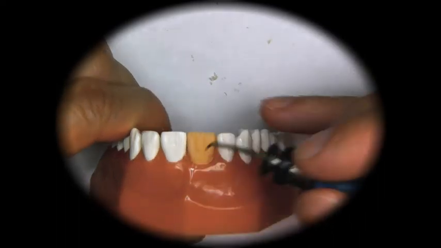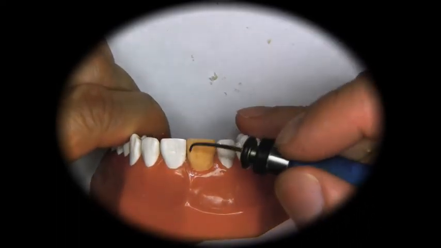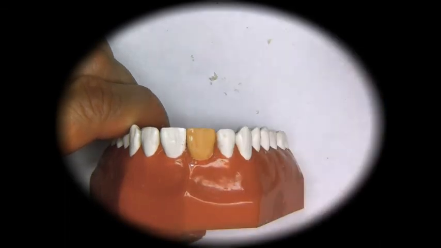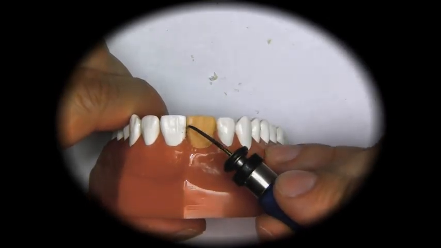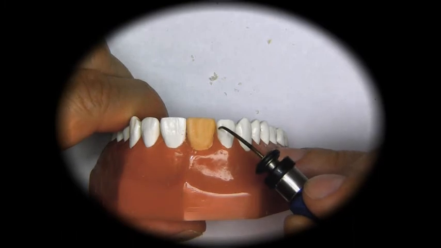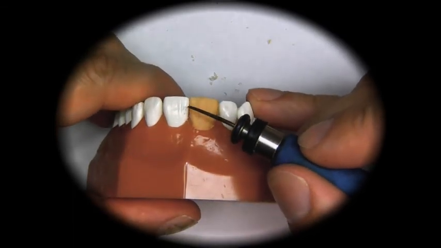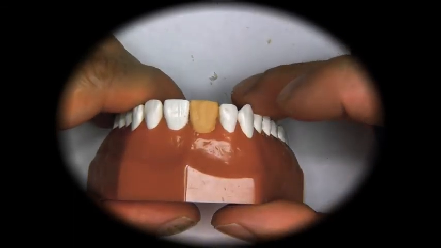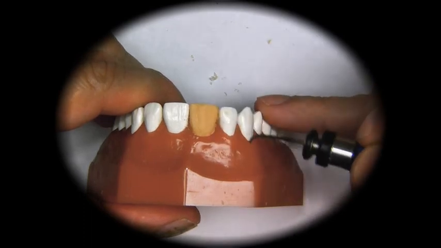Now what we need to do is just take the tooth out and really clean it up. Make it nice and smooth like the adjacent tooth, and make sure that we have contact points in the proper place. This one will have to have a contact area right here. I shouldn't have said contact points because contact points are on the occlusion. Contact areas are between the adjacent teeth.